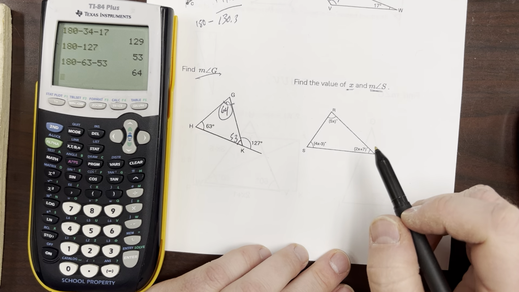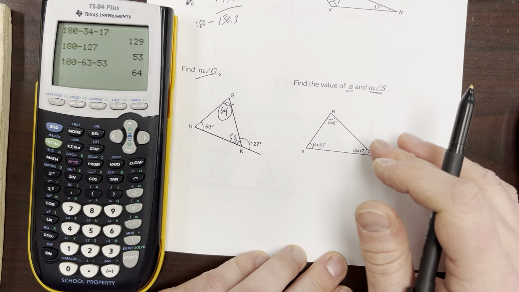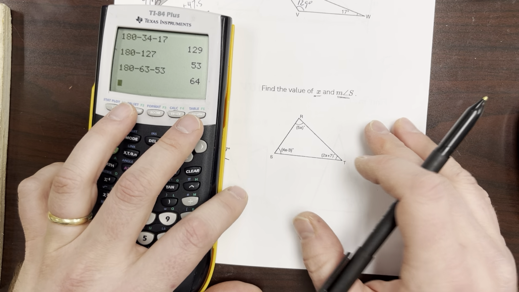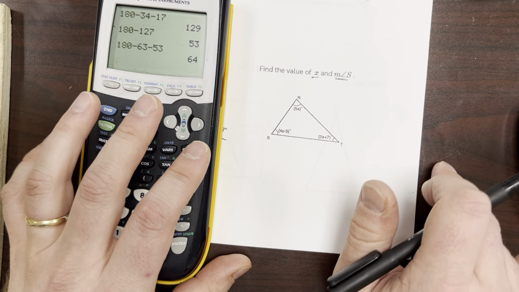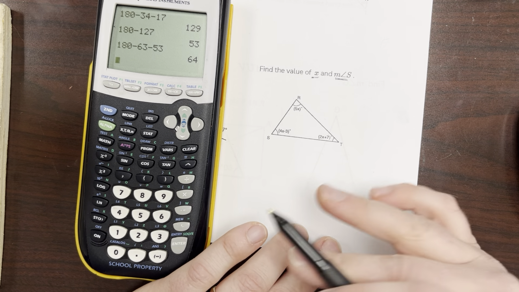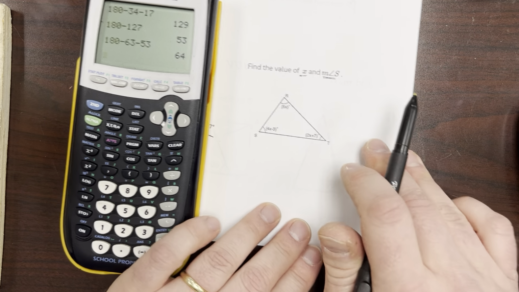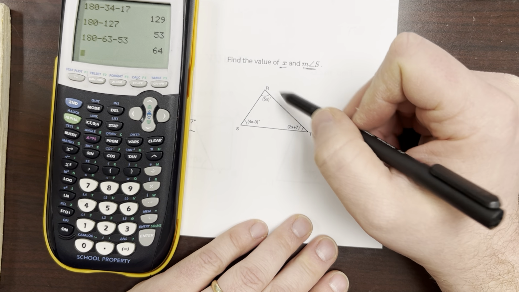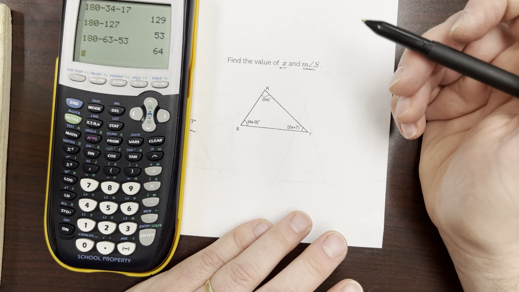So this one says find the value of X and the angle S. So this one is one of those extension problems we have with algebra. So if you know the geometry side of it, that's the important part for getting a passing grade. And if you want to do better, then there's the solving part. So first thing, I have a triangle. What do we know about all the angles in a triangle? They add up to 180.